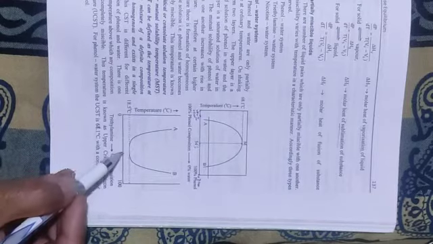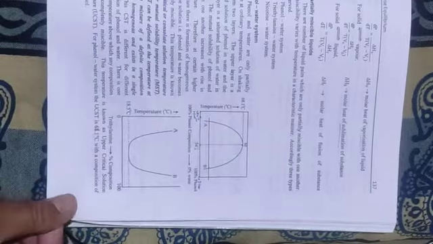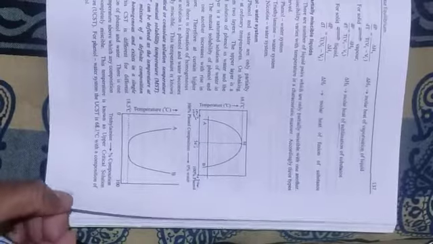In this way, for this second pair, triethylamine and water, there is a second example of a partially miscible liquid system, that is the triethylamine and water system. Now what happens in this triethylamine water system?